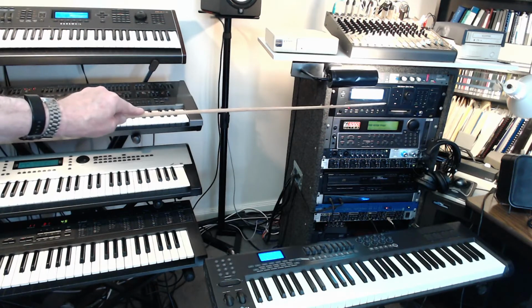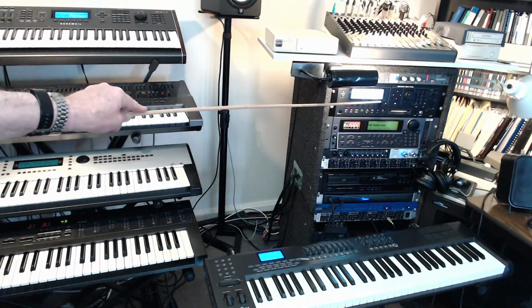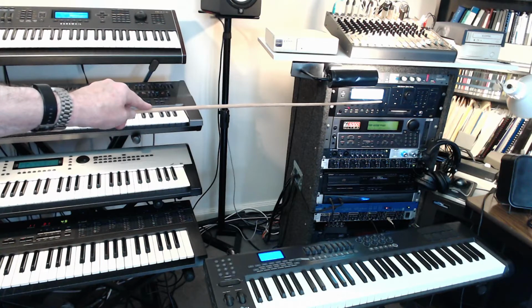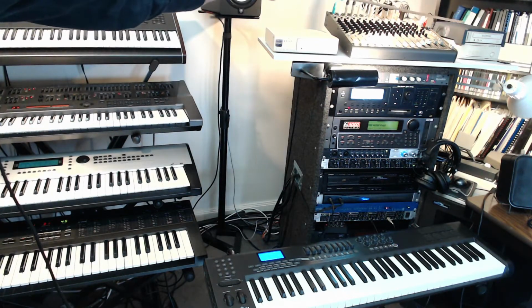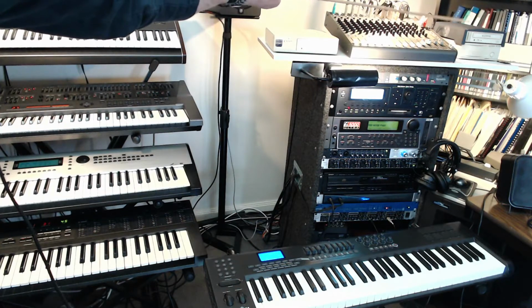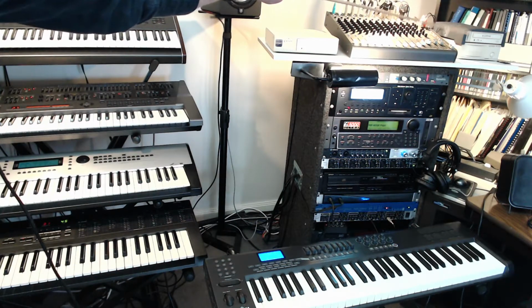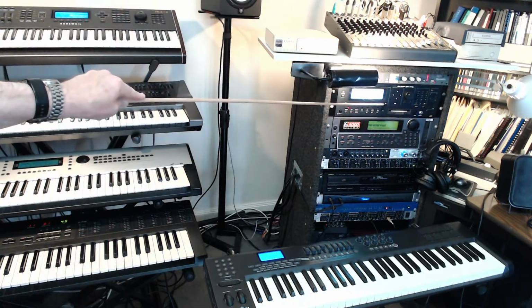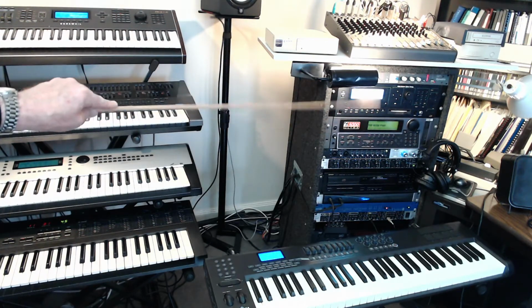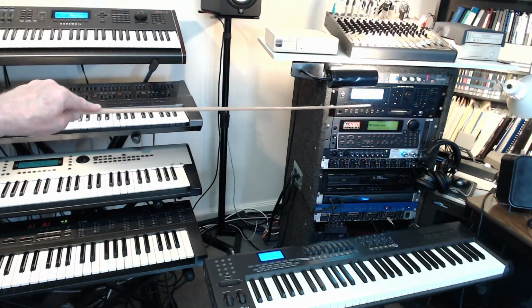Here I've got a Kurzweil K2500R, which is an amazing Kurzweil from that era, and it's also got a CD-ROM drive over here as well. This is a hard drive which is also connected to the 2500, but both of these machines have got internal hard drives, and they've all been maxed out with everything.